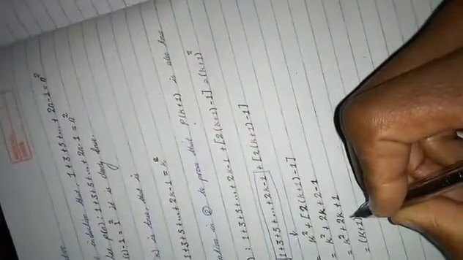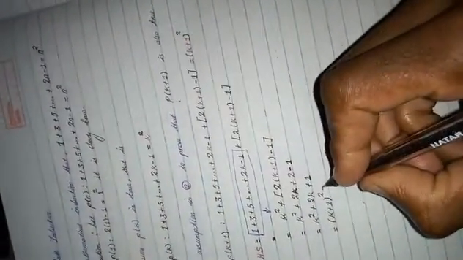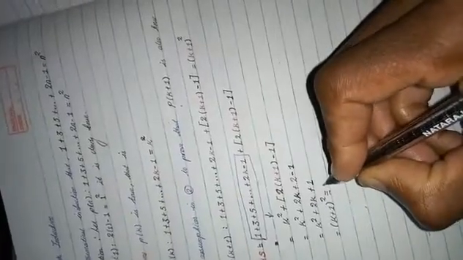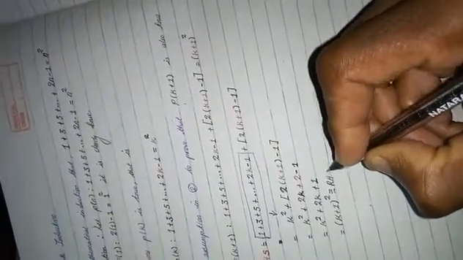Then if you solve this one by factorizing it, you will basically get (k plus 1) raised to power 2, which is identical to the right hand side.